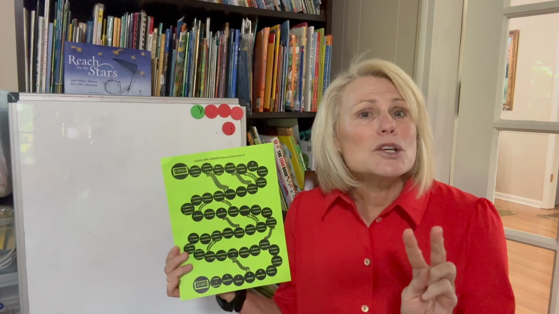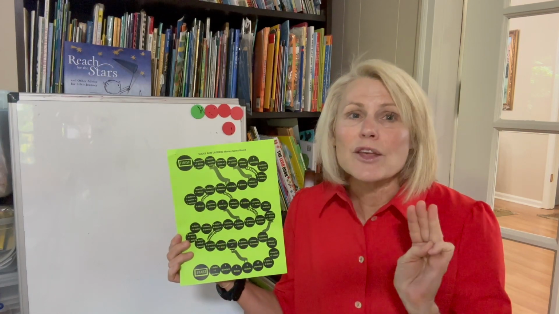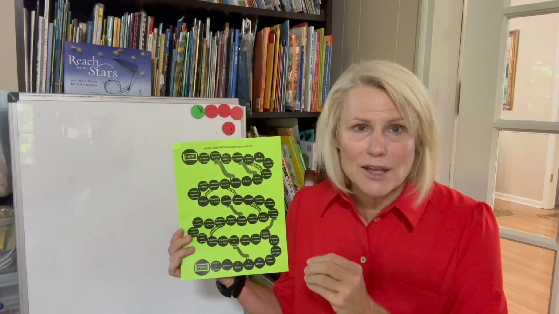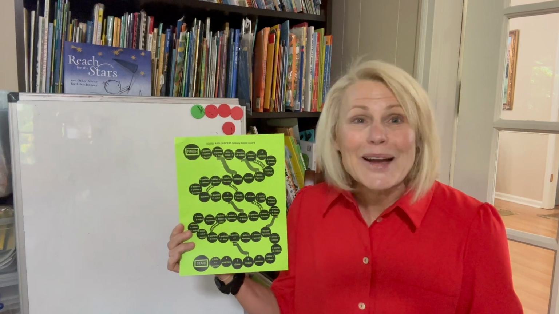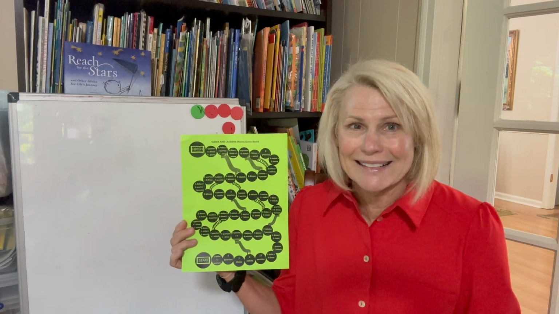Second, make sure they know the value of the coins and the dollar bill. And third, have them add them together to get a total or a sum. Okay, that's our math. Now let's take a look at the reading.